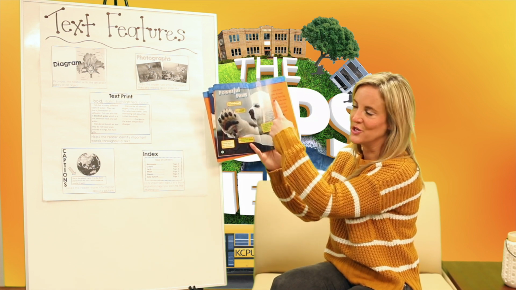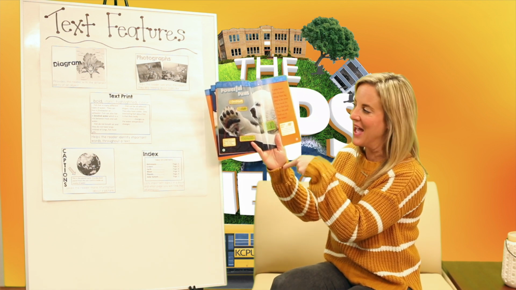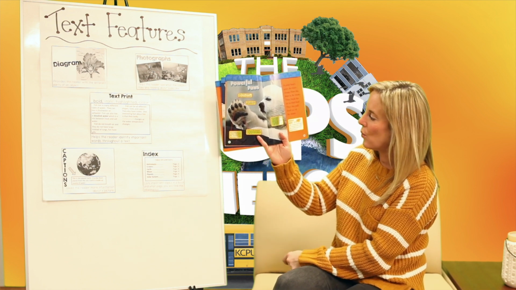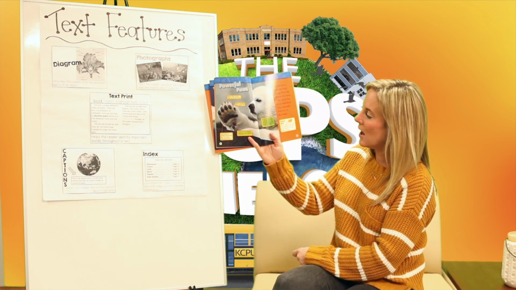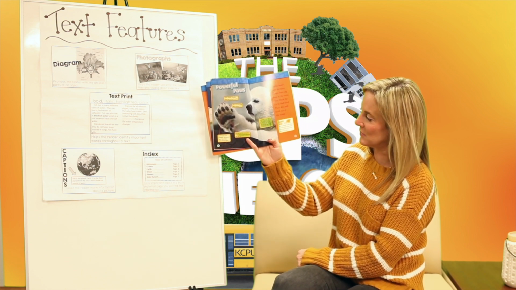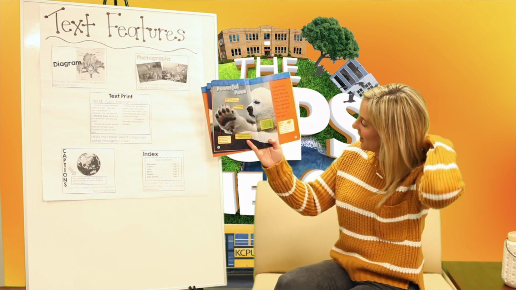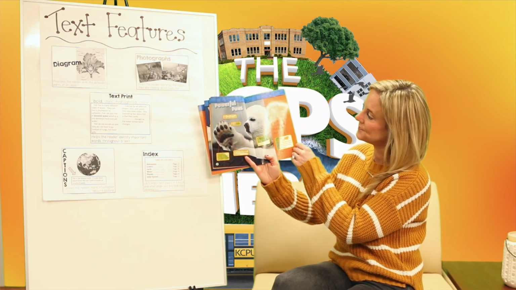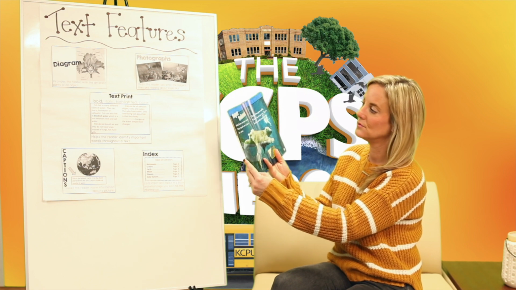What text feature do you see shown here? Think about that and we'll come back to it. Word bite, den. A den is a hidden hole where a wild animal lives. Polar bear mothers have their babies in a den.